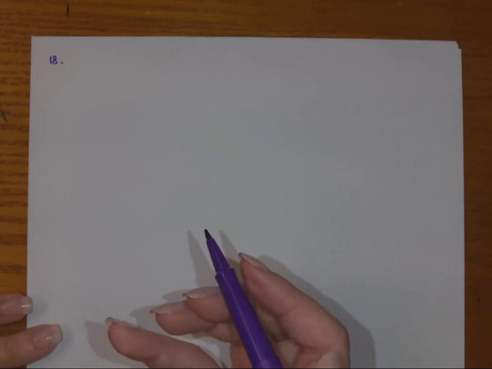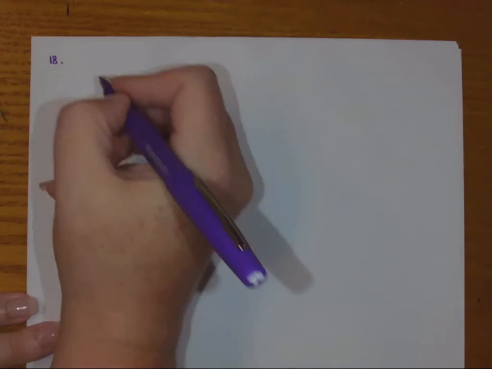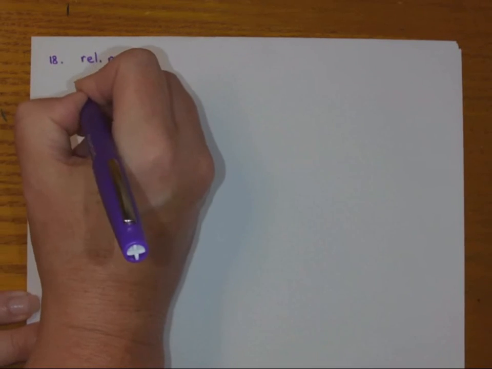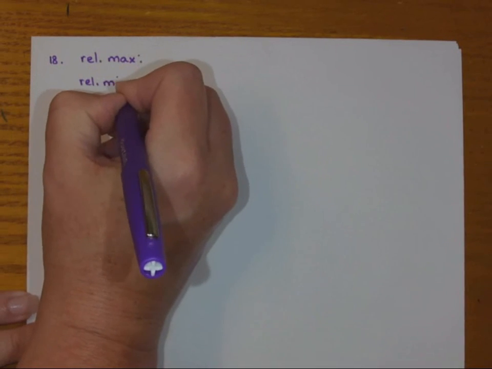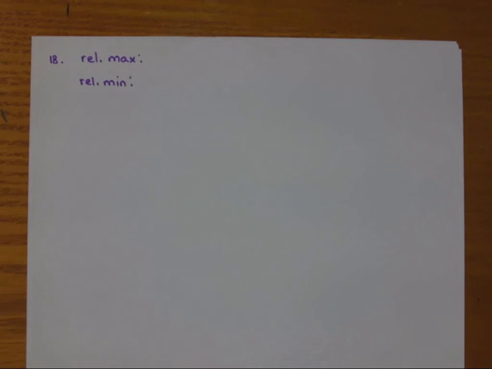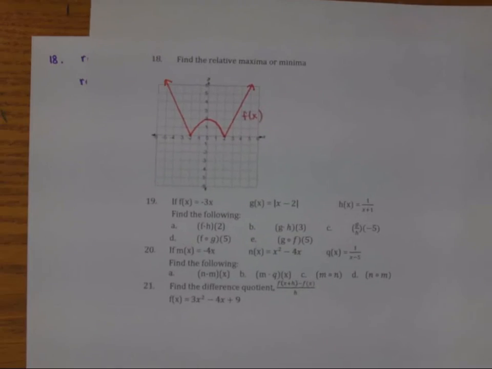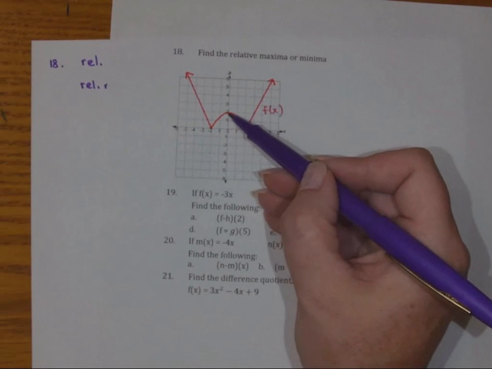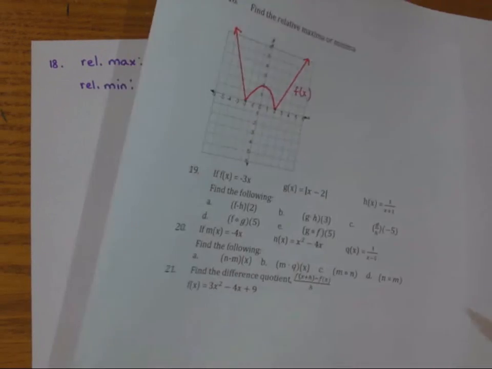So we want the relative maxima or minima. So remember, relative maxes are just the max in a certain interval. Okay, so the relative maximum, if you look at this graph, and again, I'm not going to draw it because you already have it drawn in your review. Okay, so notice that we don't have an overall max, but it looks like this point right here would be a relative max for the middle of the graph.